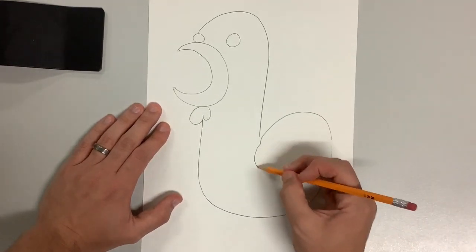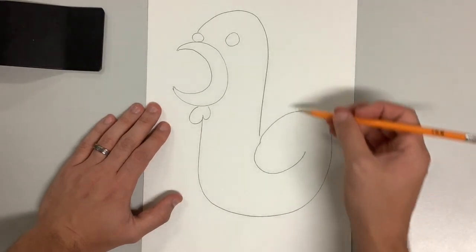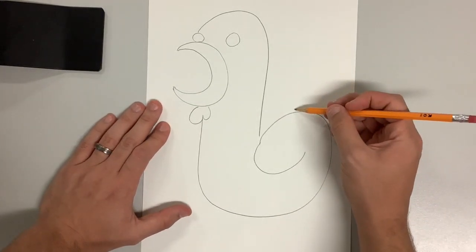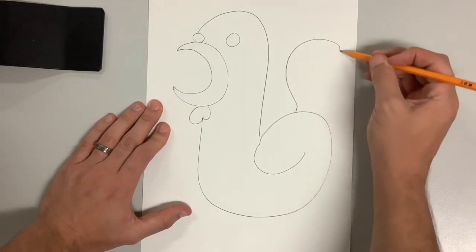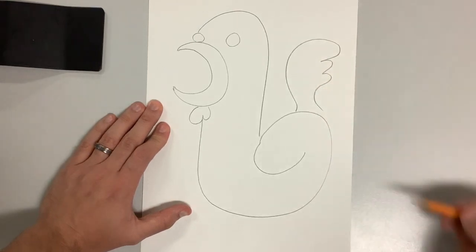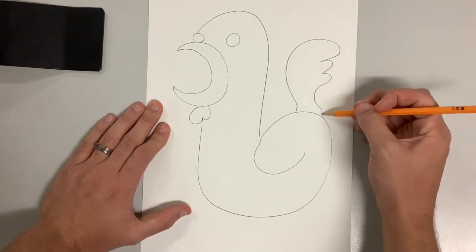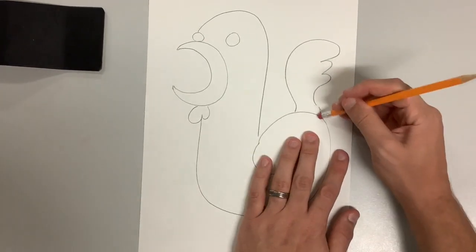All right, I'm going to work on my wing by doing a type of U shape, and then I'm going to move on to my tail. For my tail, I'll do a kind of curvy, wavy line that goes to the right, and it's going to make smaller and smaller little curved backward C shapes until I finally connect it back to my body.